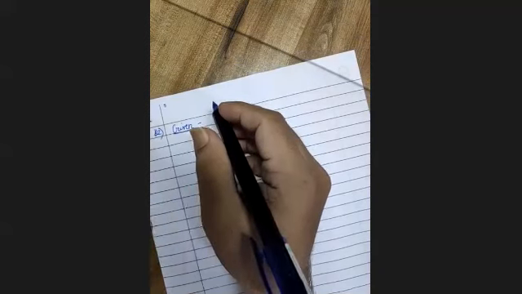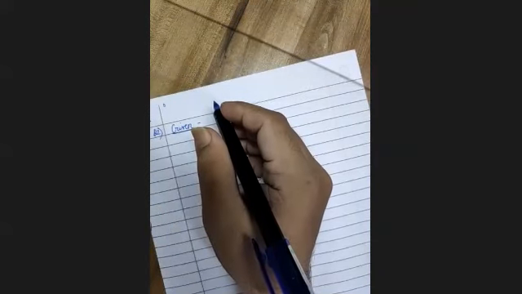So what is given, can anyone tell me? Yes, what is given? W is 1200 kilonewton. Yes, so first of all the axial load is given.